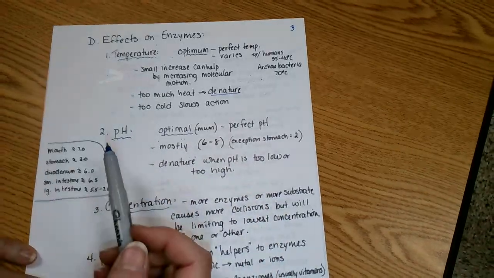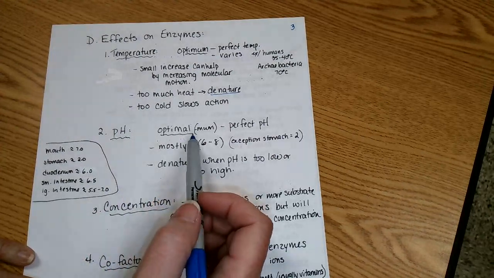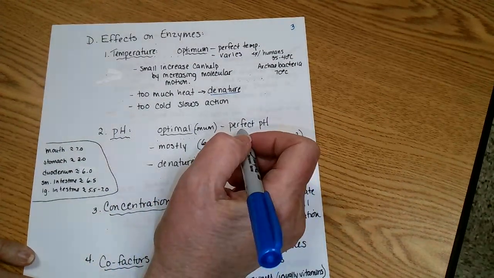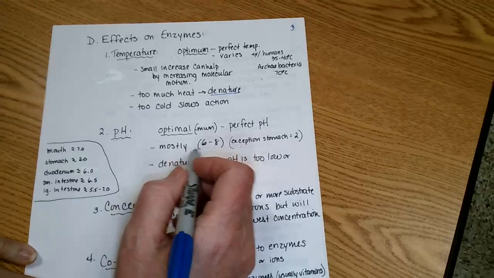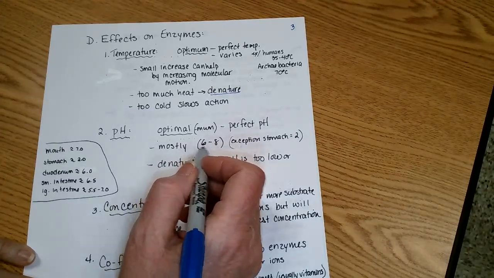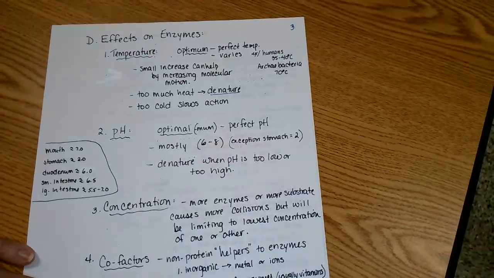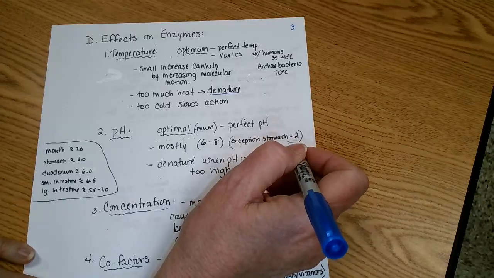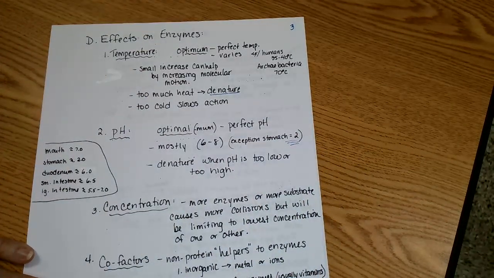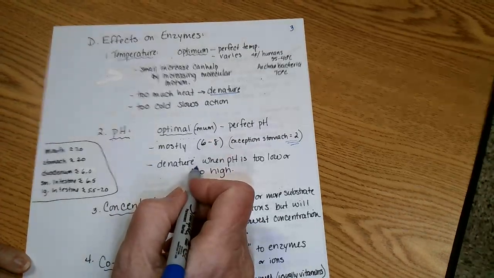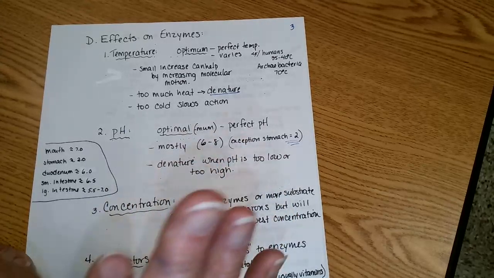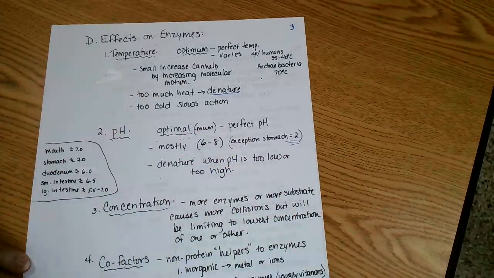pH is another effect, whether it's acidic or basic. Optimal or optimum is the perfect pH. With humans, we're mostly between 6 and 7, or 6 and 8, because remember, 7 is about neutral. So our pH is going to run in between there. But there is an exception. In your stomach, all the enzymes that work there, like pepsin and ghrelin, have to work at a low pH. If it's not at that low pH, denaturing happens. So when the pH is not the optimum pH, whether it goes low or high, you're going to have denaturing.